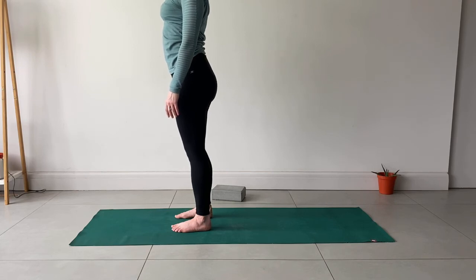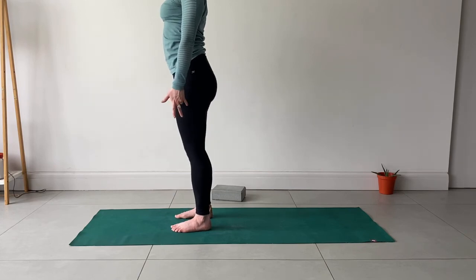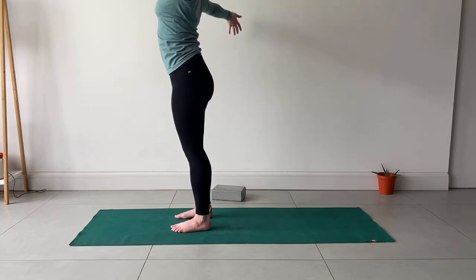Take an in-breath, come back through to center. Take your left shoulder and ear closer together. Take your right shoulder down and away. Take an in-breath, head back through to center. Then take an in-breath, arms go wide and all the way up.